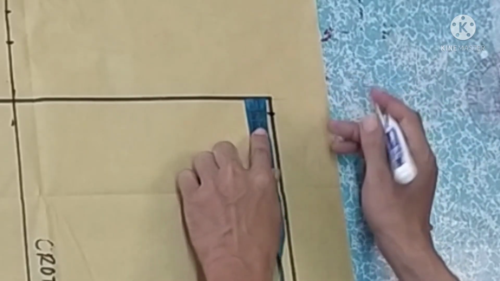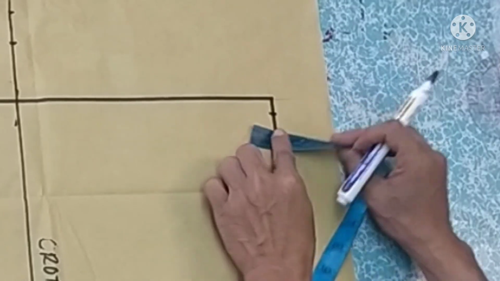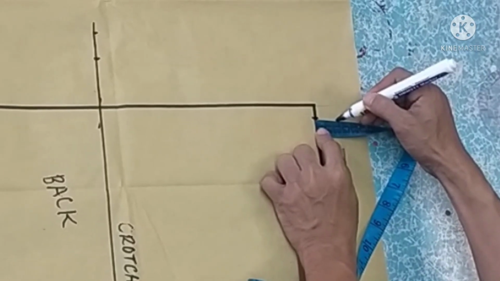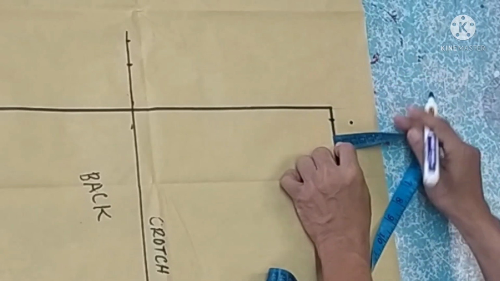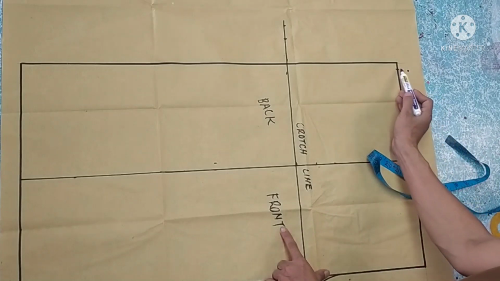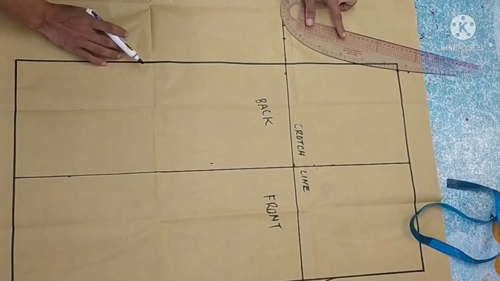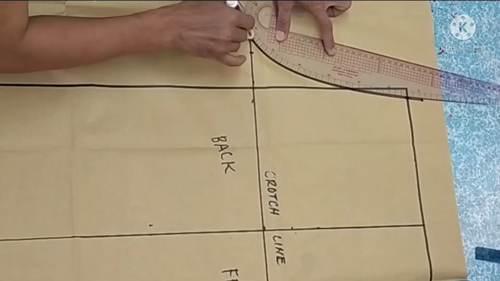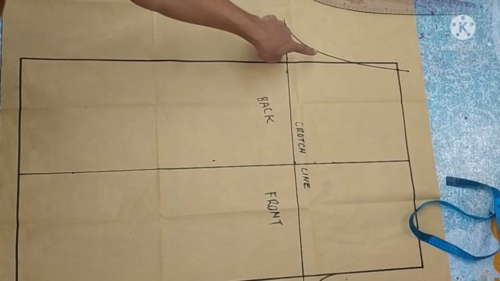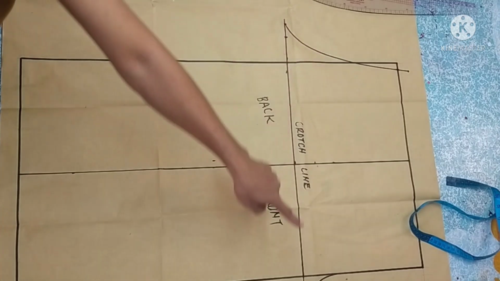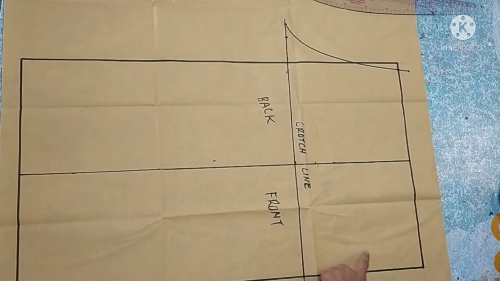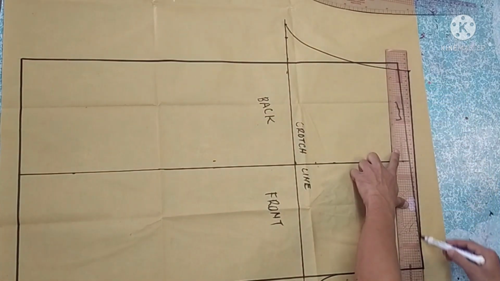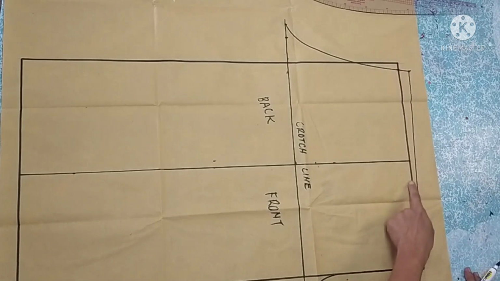Dito, magpo-point tayo. And then, magre-raise tayo ng 1 inch or 2.5 of a centimeter. So, dito magre-raise tayo dito ulit ng point. So, i-connect natin yan here up to this point. So, ika-carve natin siya mula dito hanggang dito. So, ito na ngayon ang kanyang back crotch curve at ito yung front crotch curve. Guguhitan natin ito from this point up to this corner. Indication of our waistline.